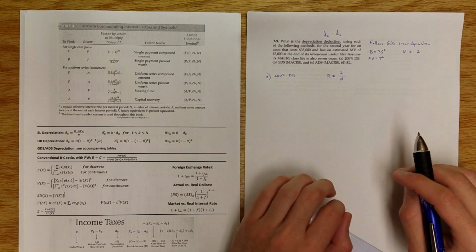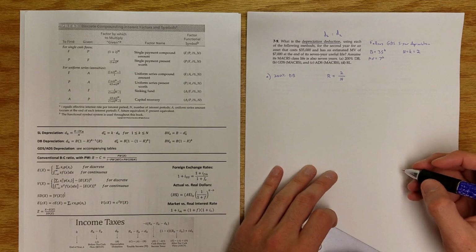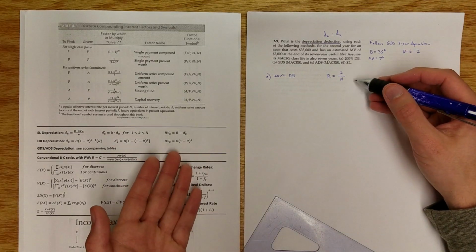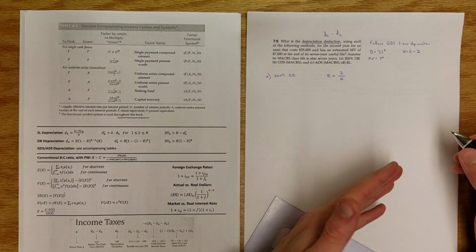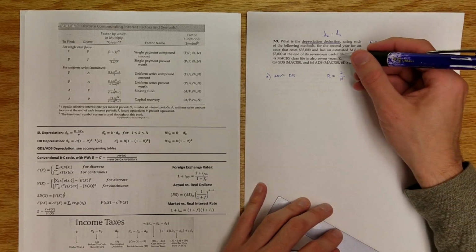If it was any other type of declining balance, the numerator would be based on the percent declining balance. This is not given on the equation sheet, so you do have to remember that. If it's 200%, R is equal to 2 divided by the length of the useful life.